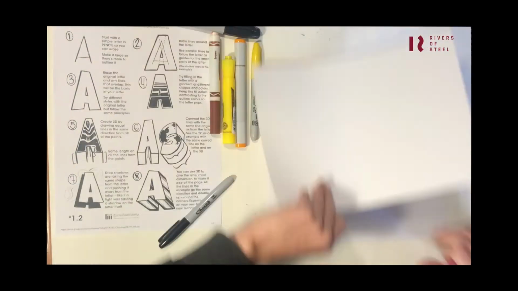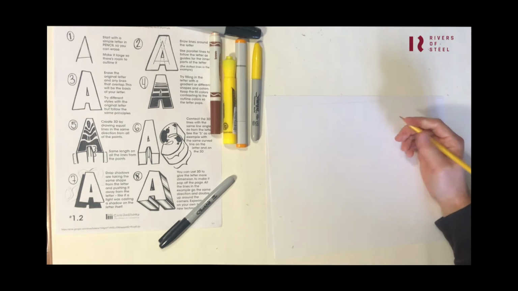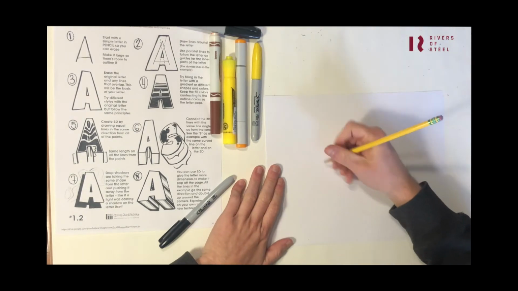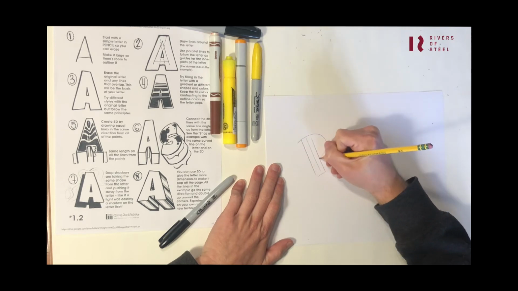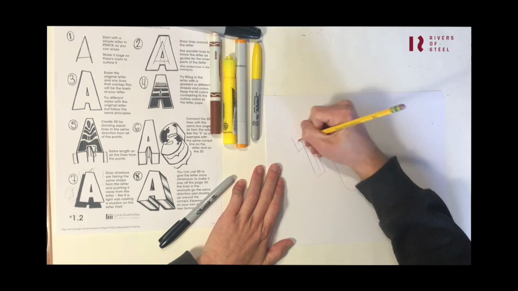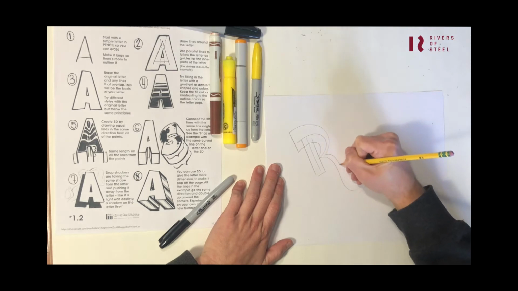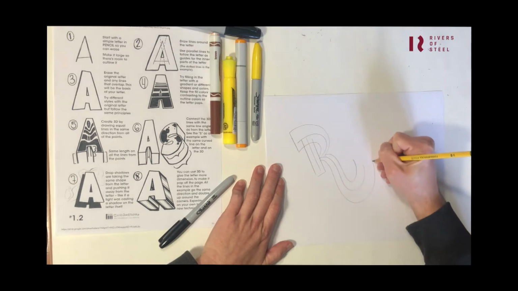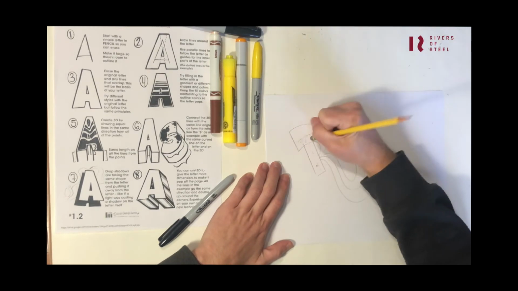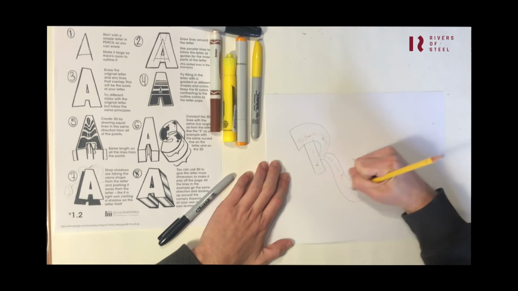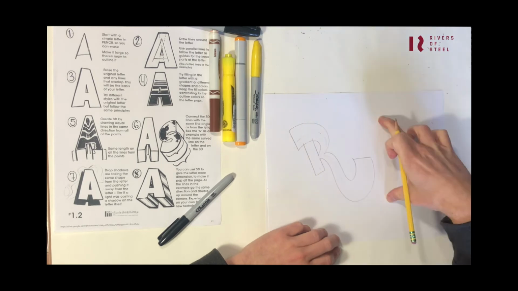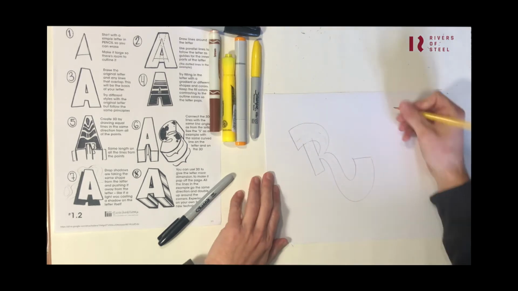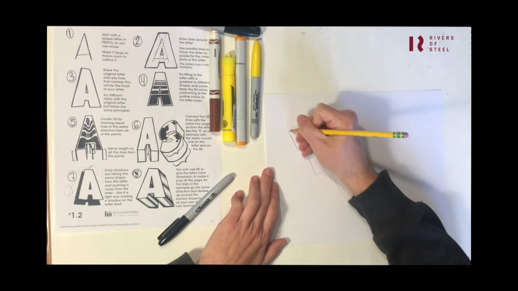All right, moving right along. Let's try some 3D. I'm just going to do one letter. Let's do a big R since it has straight lines and curves.